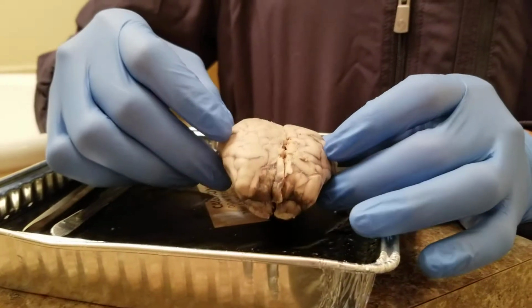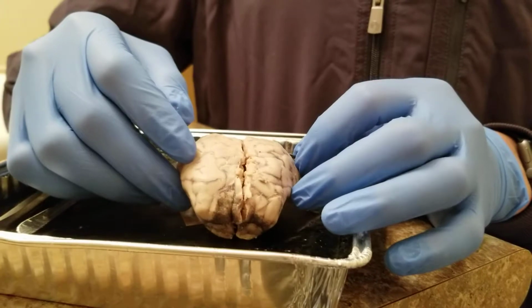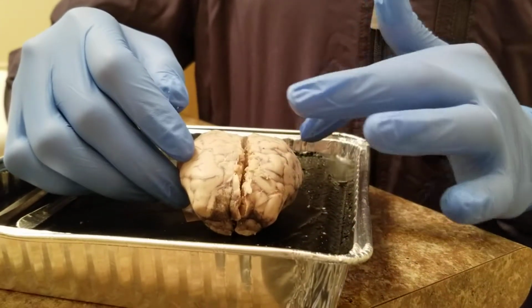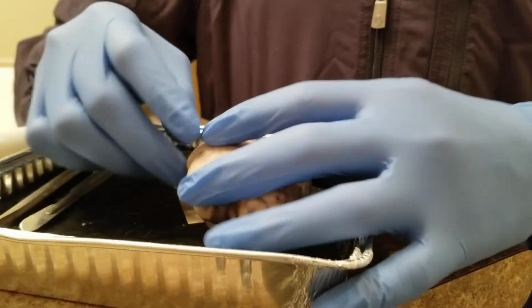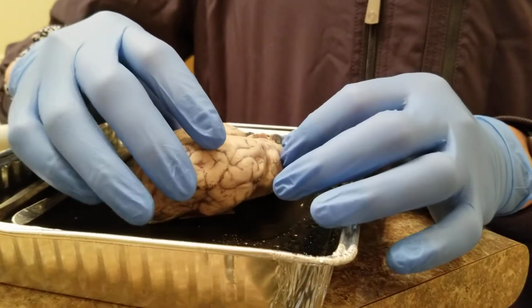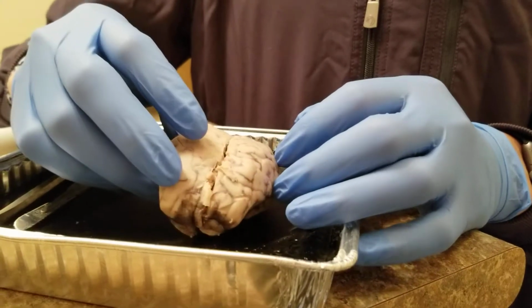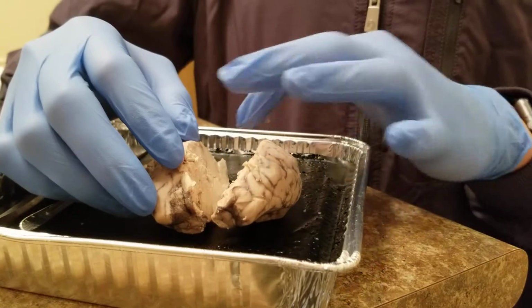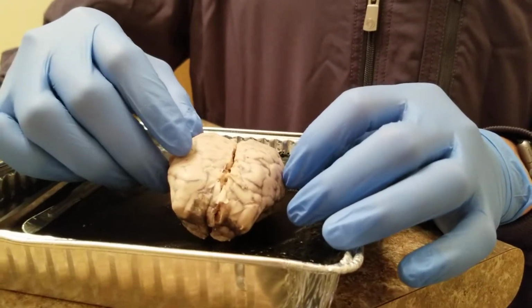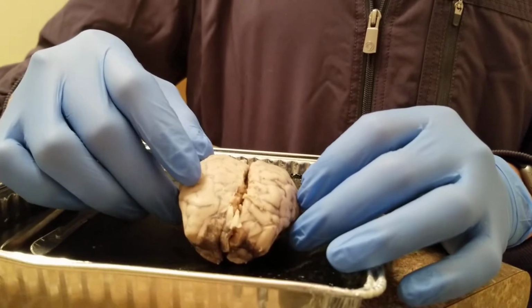Okay, the arachnoid mater is the middle layer. It's been removed previously, and it covers the whole brain and the spinal cord. The cerebellum is the back part here of the brain, and it controls balance and muscle coordination. The cerebral aqueduct is located inside here. It connects the third and fourth ventricles and contains cerebrospinal fluid.